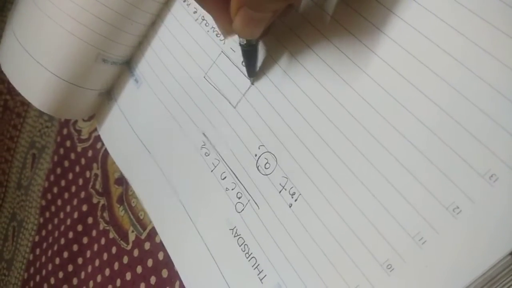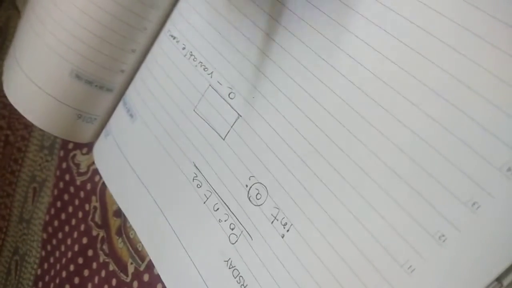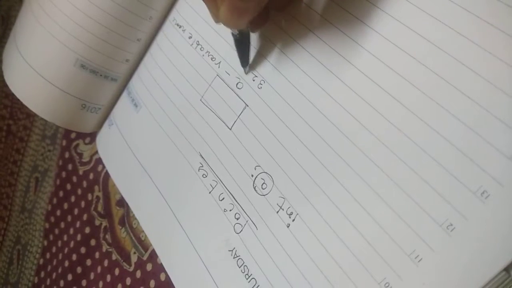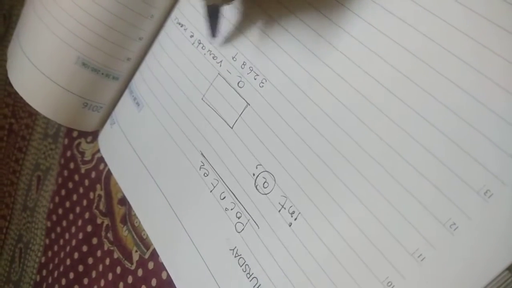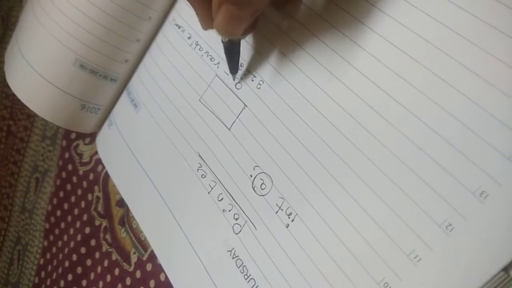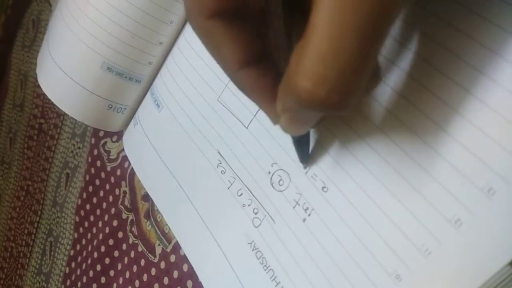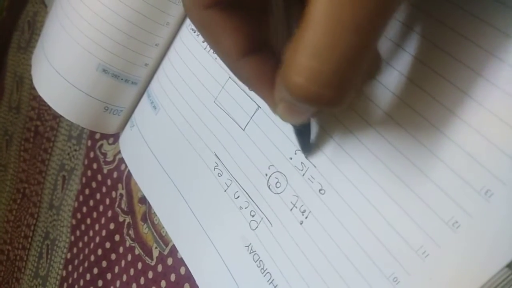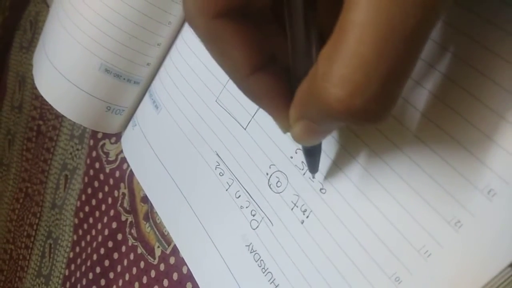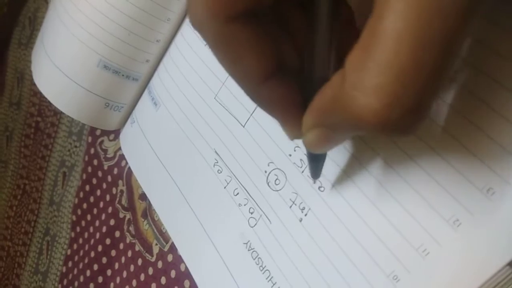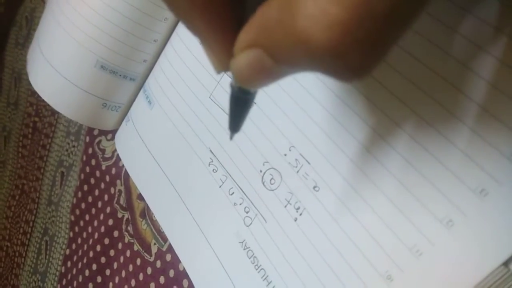The address of this memory location, suppose you are saying 32689, this is the address of this variable. And if we store something like a equals 15, then 15 is the value which gets stored in the variable named a of data type integer.